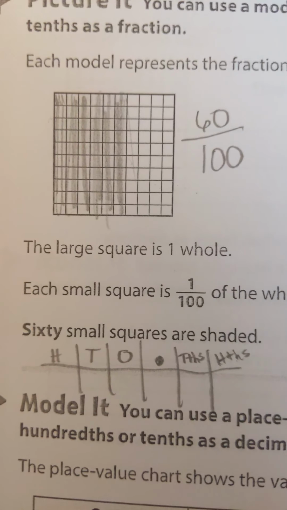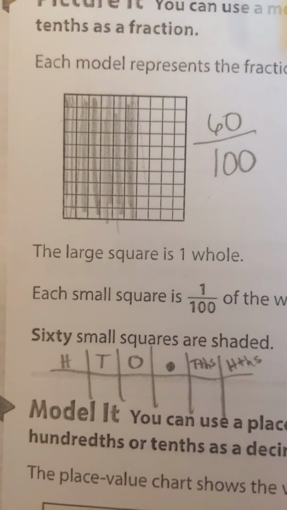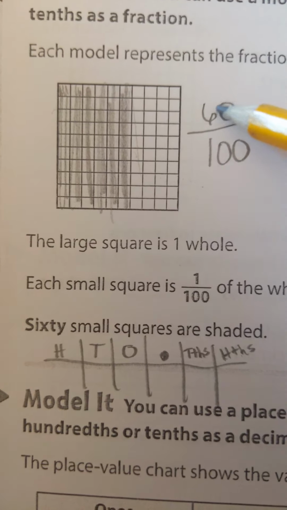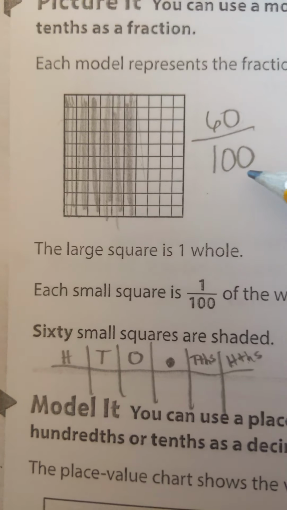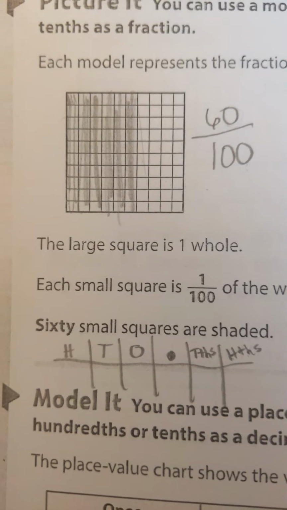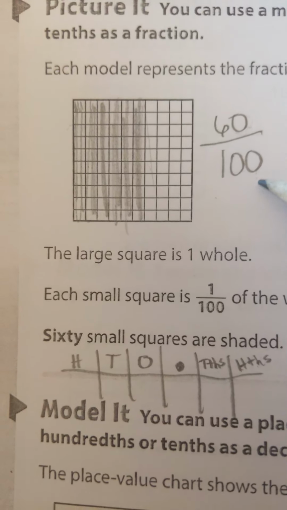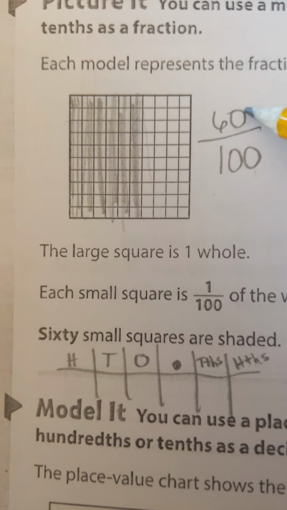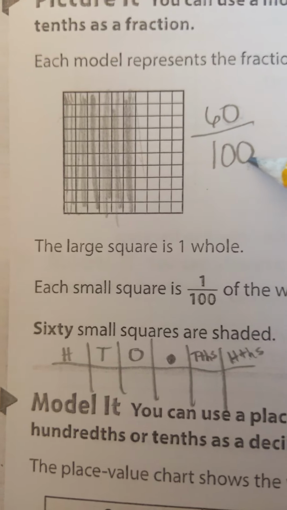Now, if I fill this fraction into my place value chart, the last digit of the number of pieces I need needs to go in the correct size. So this 0 in this 60 needs to go in the hundredths place.